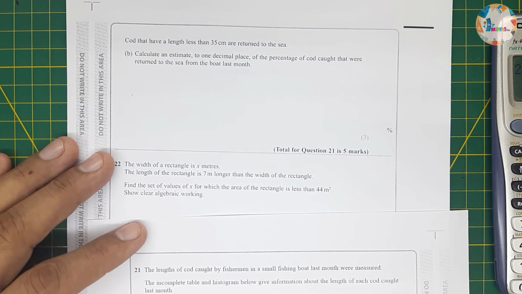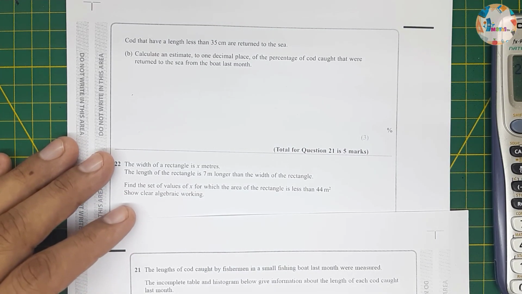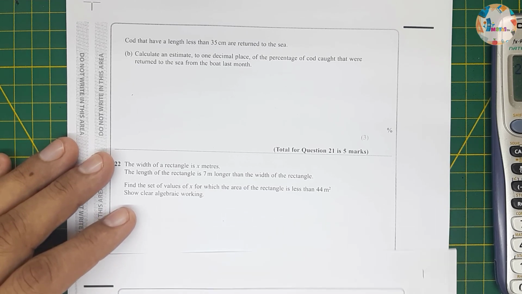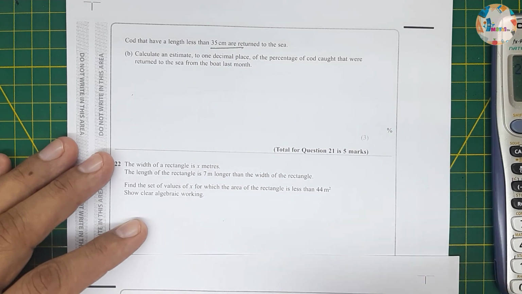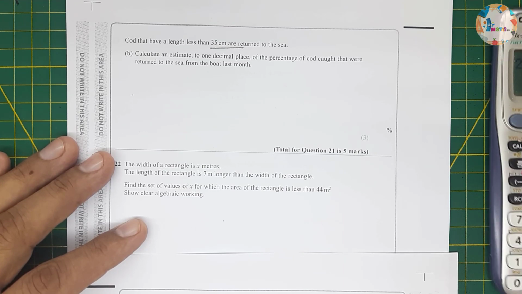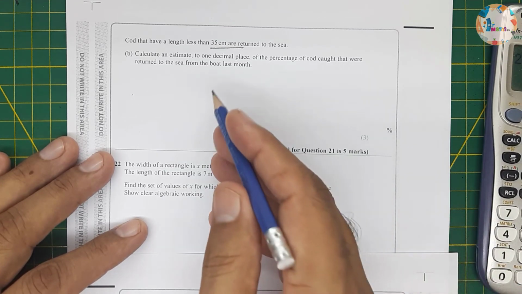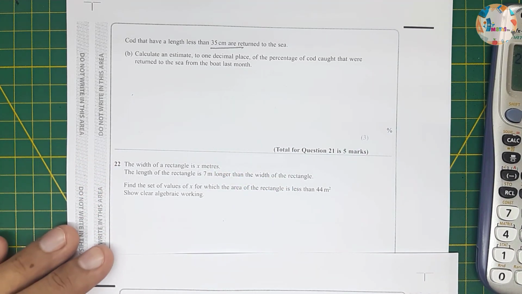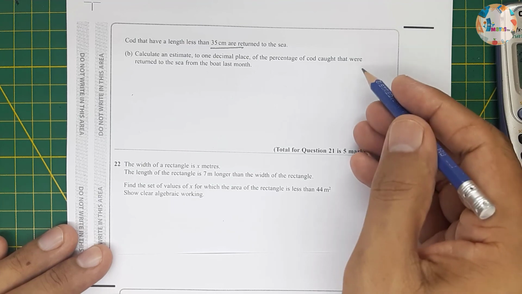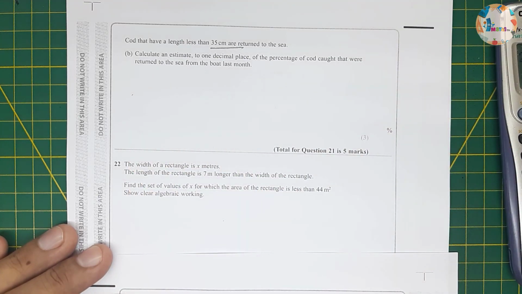And after that, B part, it's saying that chords that have a length less than 35 centimeters are returned to the sea. Calculate the estimate to one decimal place of the percentage of chord caught that were returned to the sea from the boat last month.